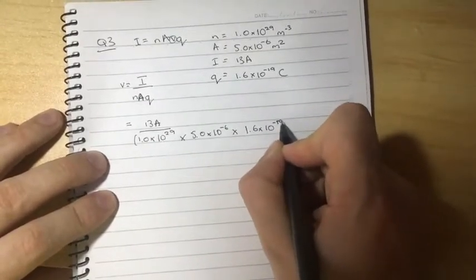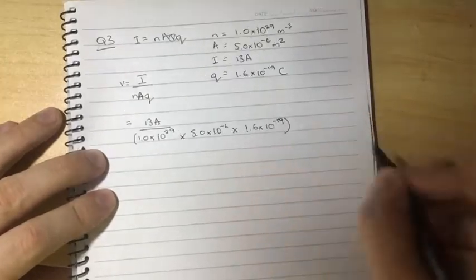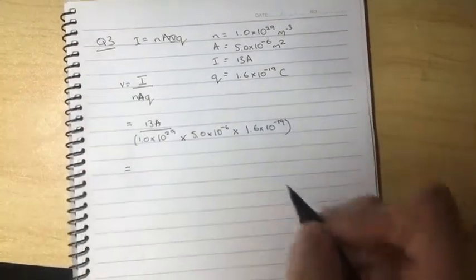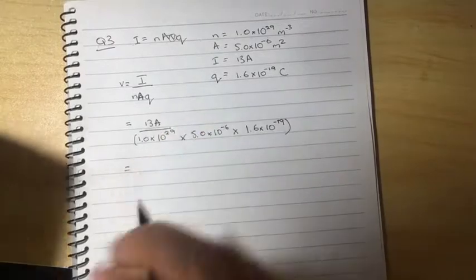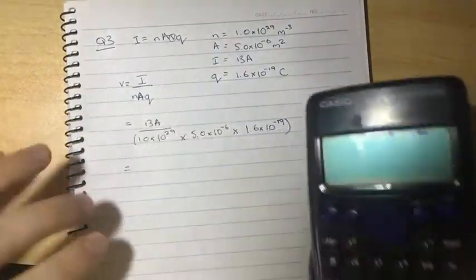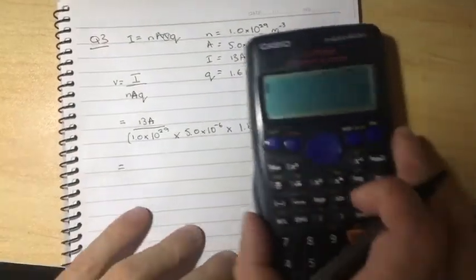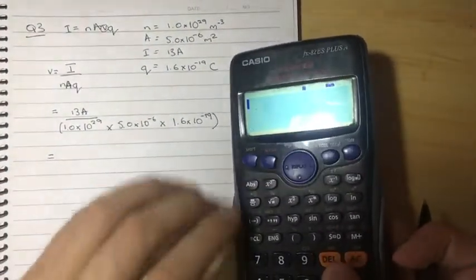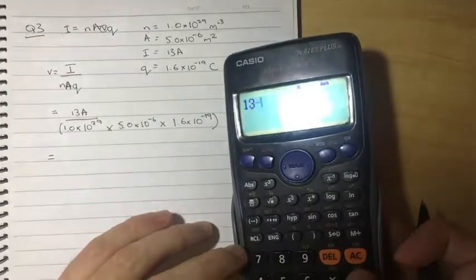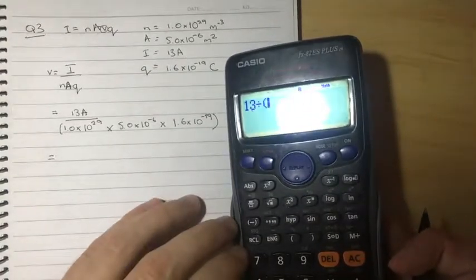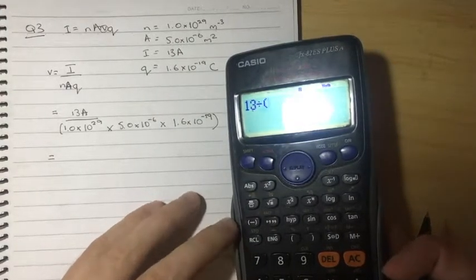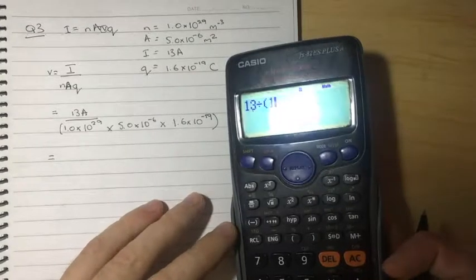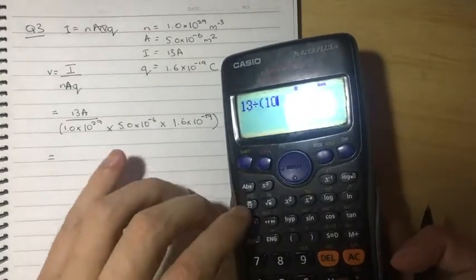Lots of numbers, but don't let that scare you. It's just a normal calculation. We could have put the units in, we did on the top, but it doesn't matter when there's a lot of numbers like that. Let's just plug in the numbers. 13 divided by, open bracket. We've got to put the bracket in there because otherwise it's just going to do 13 divided by the first one and then multiplied by. We don't want that. So we don't need to type 1 there, we just put 10 to the 29.